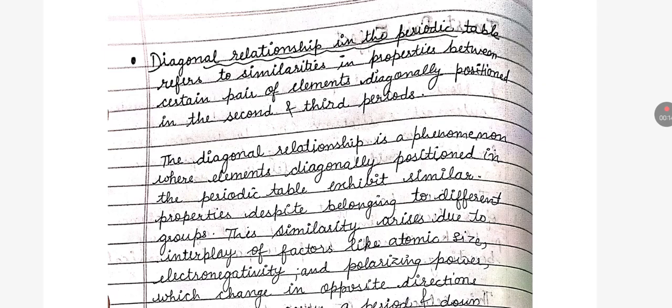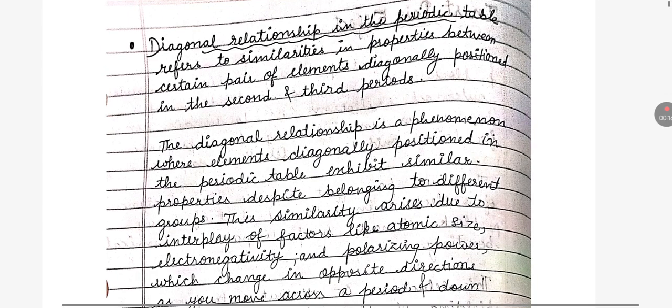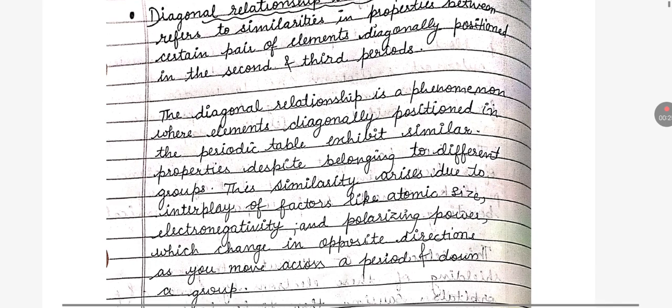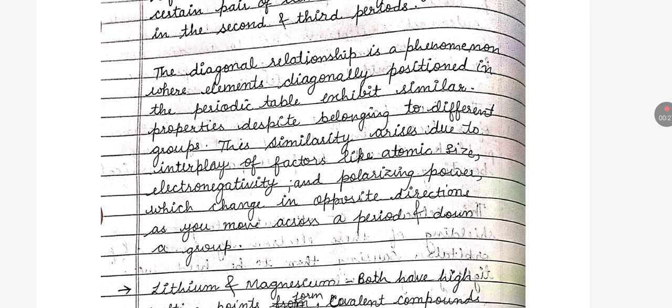So the first question is, what is diagonal relationship? Diagonal relationship in the periodic table refers to similarities in properties between certain pairs of elements diagonally positioned in the second and third period. The diagonal relationship is a phenomenon where elements diagonally positioned in the periodic table exhibit similar properties despite belonging to different groups. This similarity arises due to interplay of factors like atomic size, electronegativity, and polarizing power, which change in opposite direction as you move across a period and down a group.